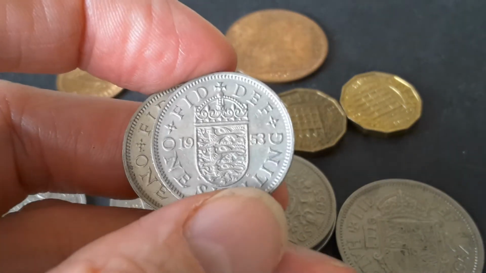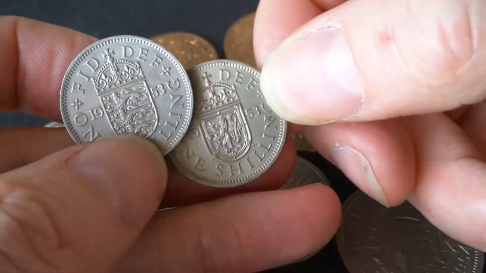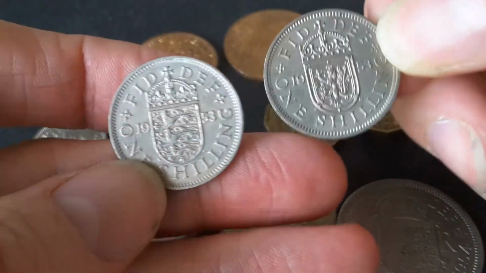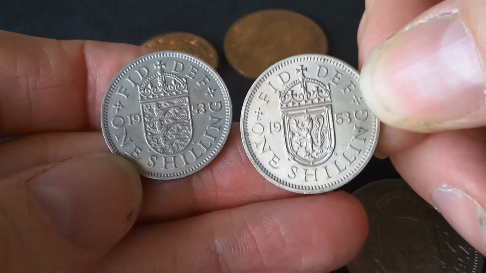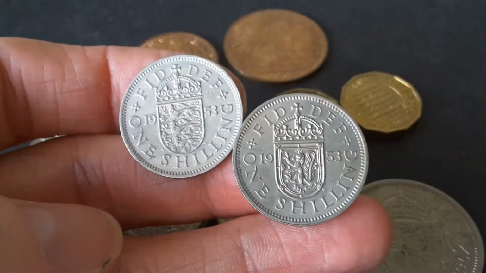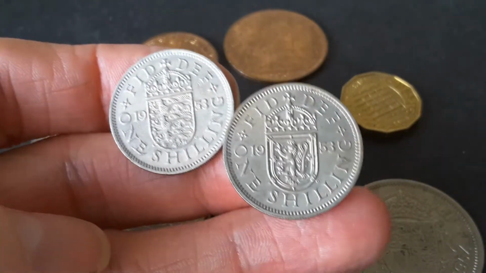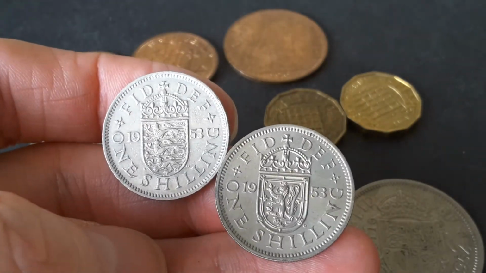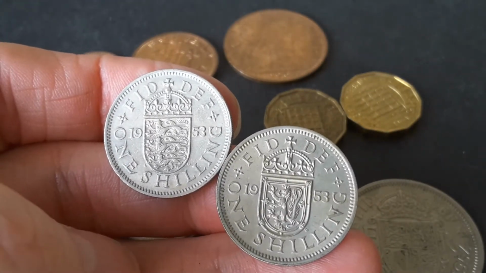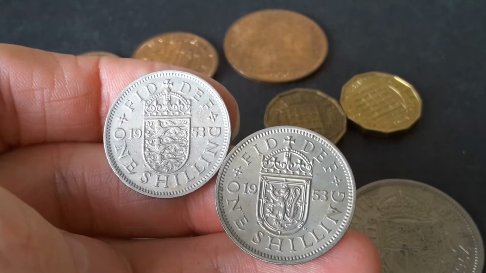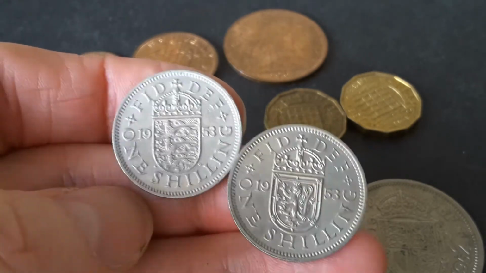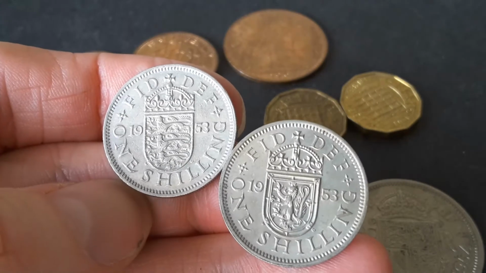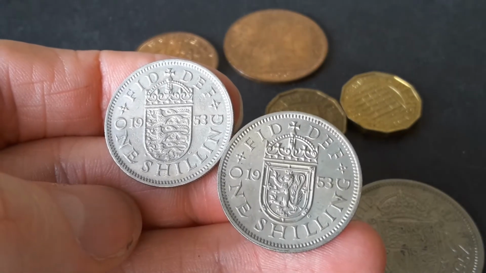Then we have the 1 shillings. So we have 2 1 shillings here. We have the English one, the 3 lions, and the Scottish one. And like the £1 of the previous demonetized coin that was issued from 1983 to 2015, this one is issued to represent different sections of the United Kingdom.